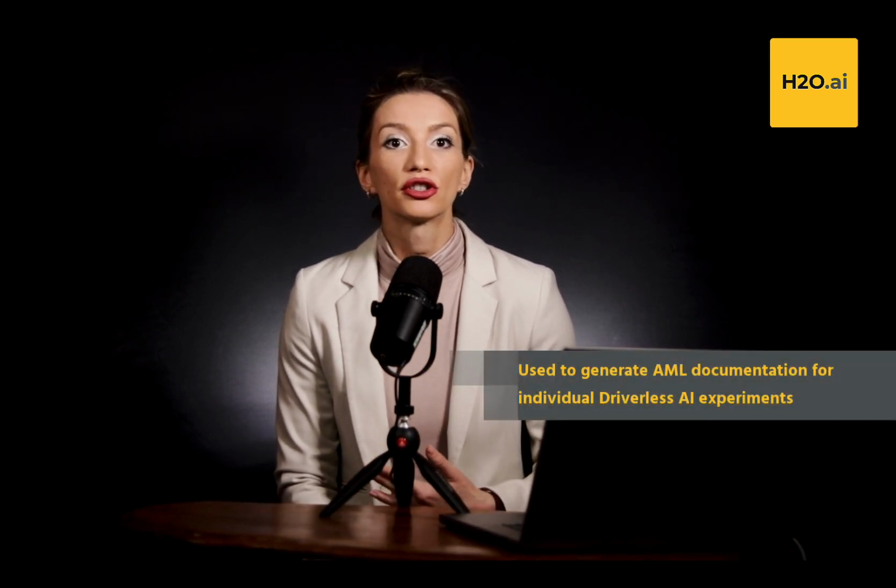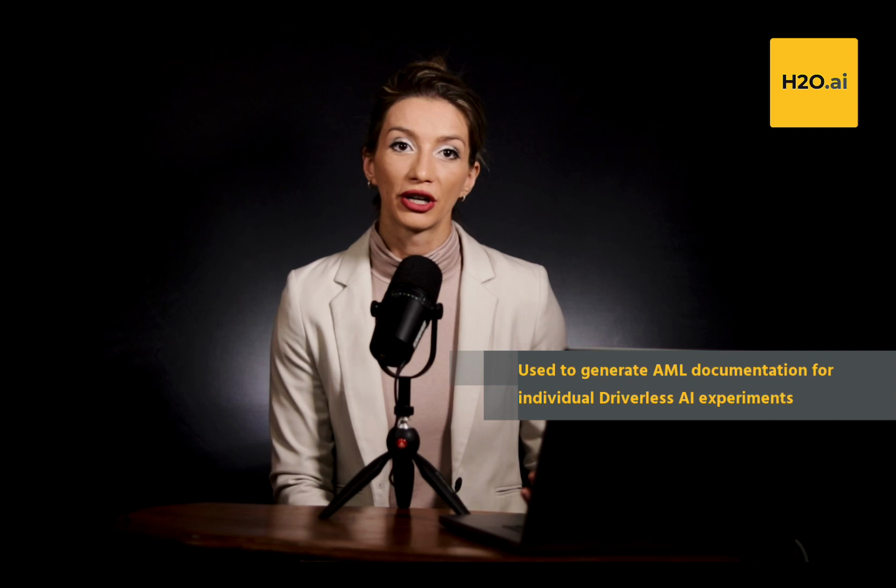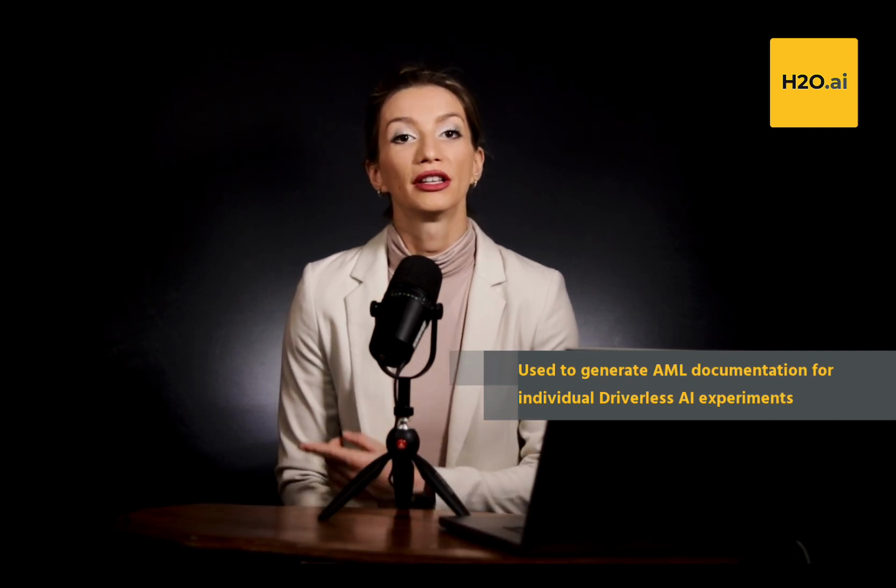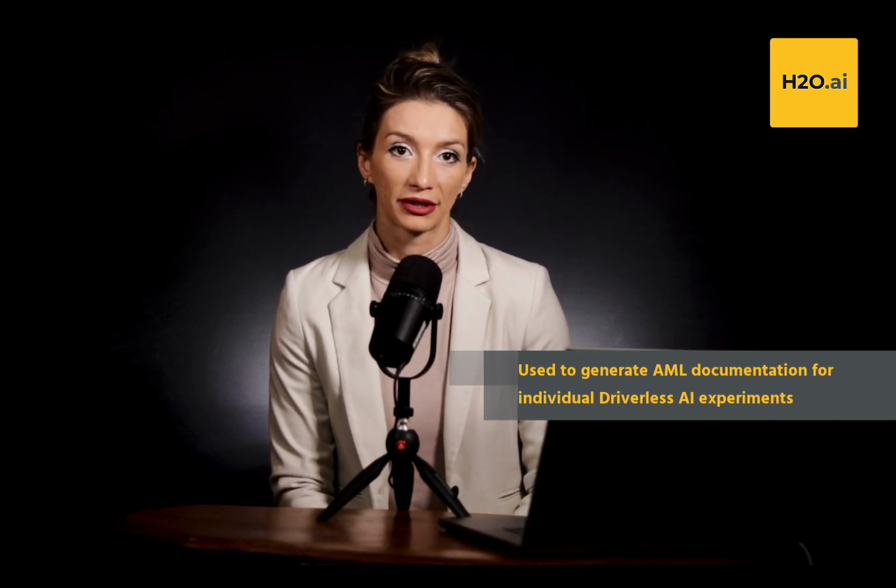Driverless AI has by default the auto documentation option enabled in the Expert Settings tab, and we can download it underneath the Status Complete from the Experiments page. The AutoDoc feature is used to generate automated machine learning documentation for individual Driverless AI experiments.